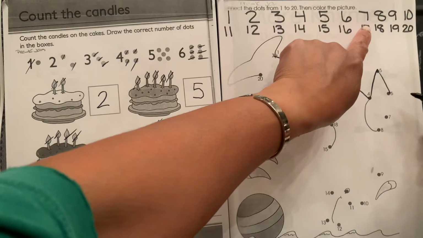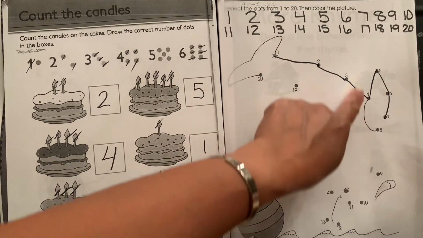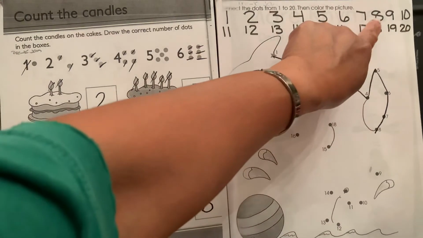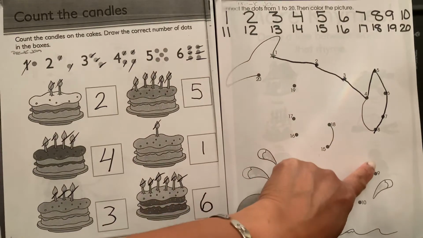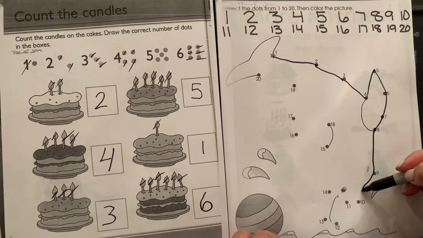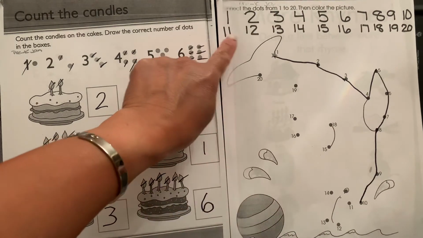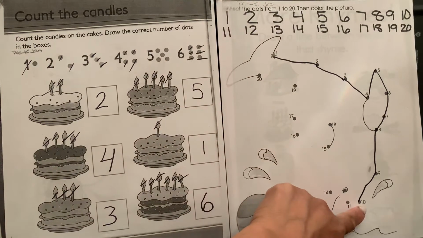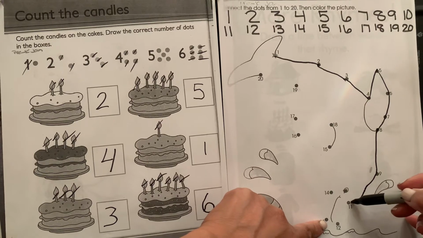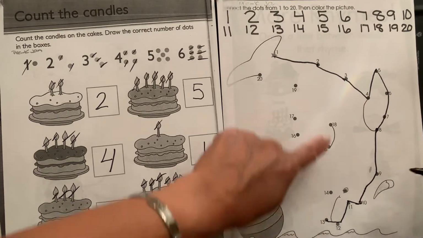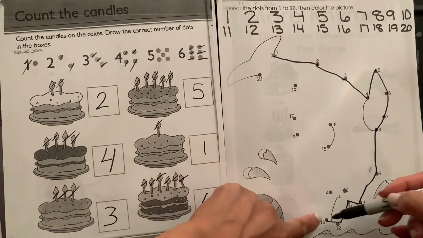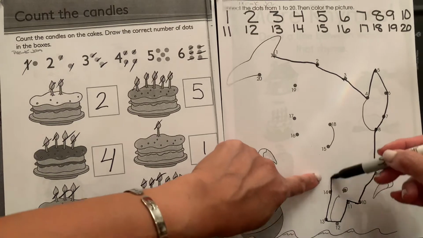After 6 is 7. Find 7, drag it down to 7. After 7 is 8, find 8, drag it down to 8. After 8 is 9 and 10. Here's 9, here's 10. Start at 8, drag a line down to 9, drag a line down to 10. Then we have 11, 12, and 13. Well, here's 11, here's 12, here's 13. Then we have 14, 15. Find 14, find 15. Draw from 13, 14, 15.